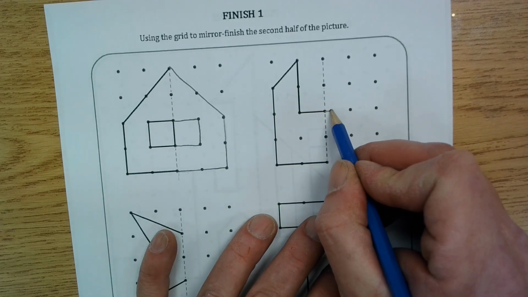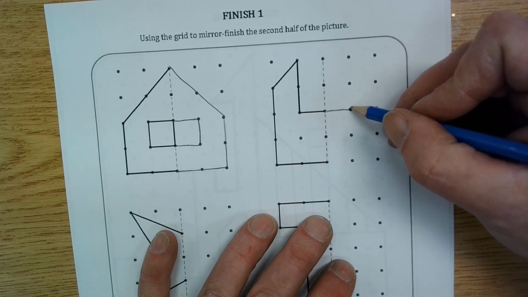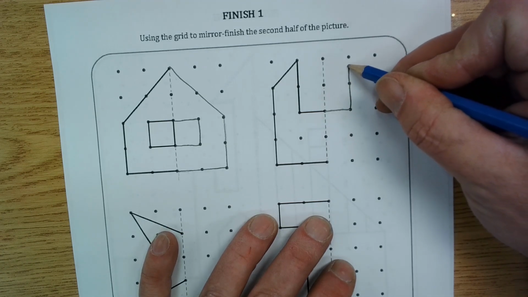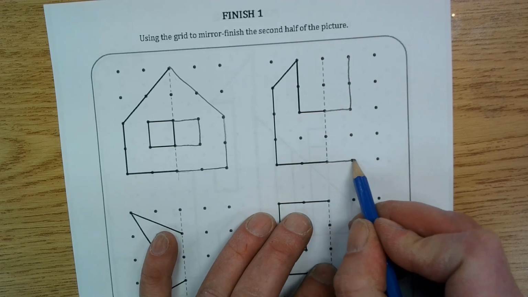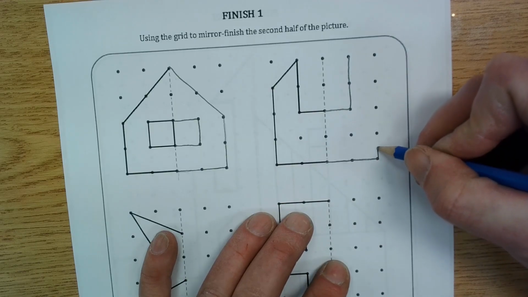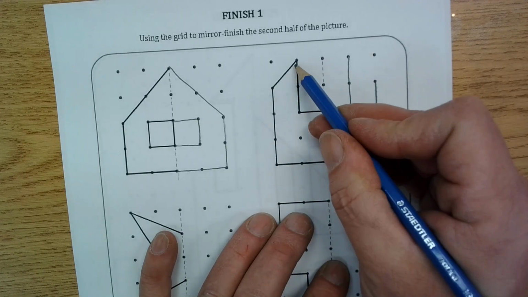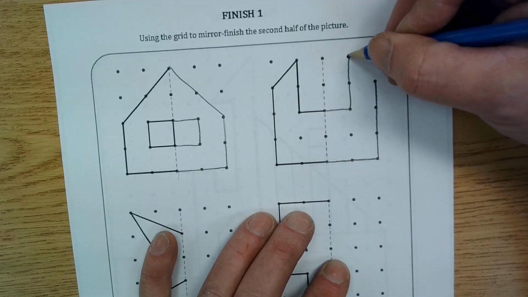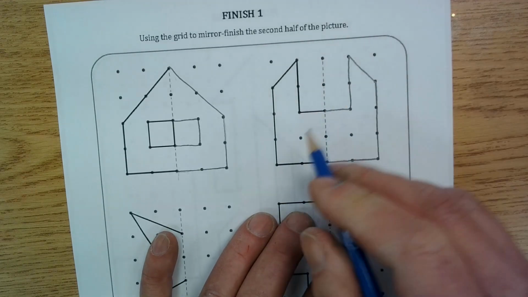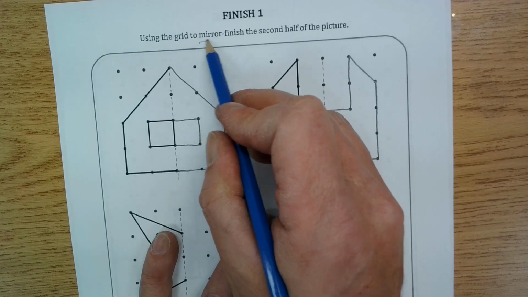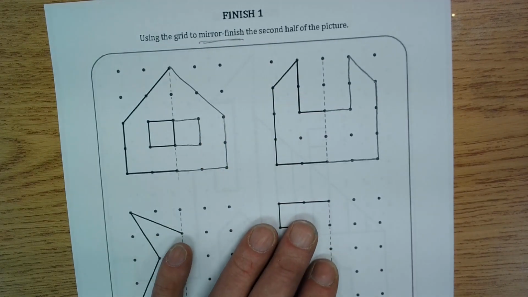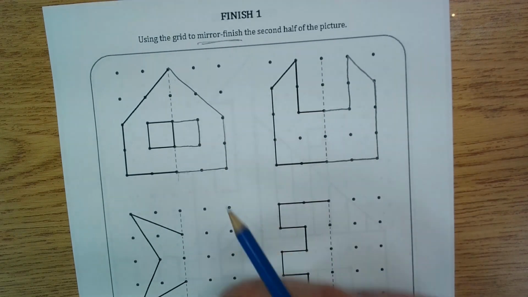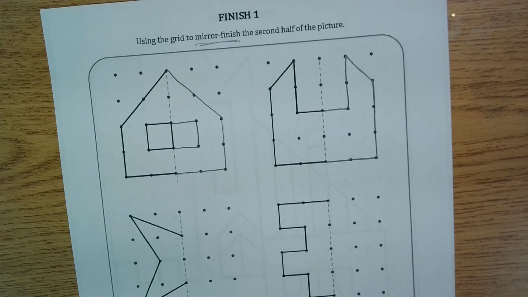I'm going to do one more. Now this one's a little bit different. Remember, it is the same thing on both sides, but sometimes, if you look at this line right here, it has to get flipped like that so that it looks like a mirror image or mirror finish. Okay? So then you will finish those. Use the dots to your advantage. That's why they're there, to help you.